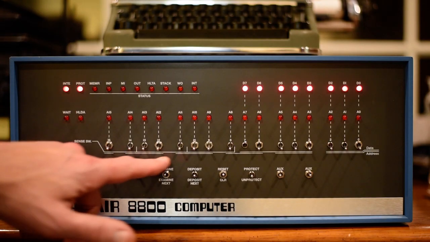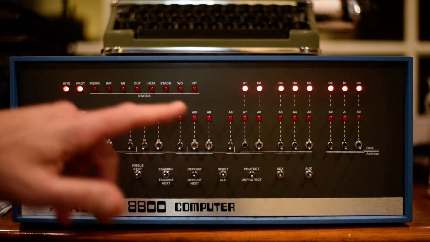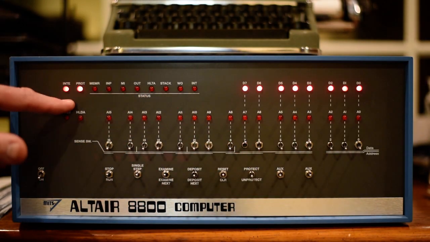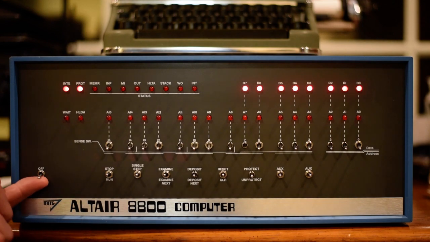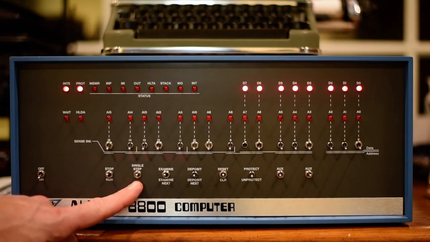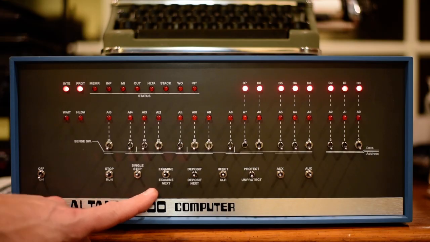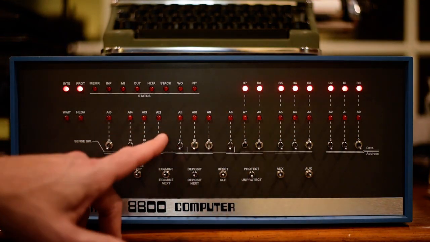We've also got a row of switches to enter data or addresses, a row of control switches, and a row of lights that tell us the status of the CPU. The switches we've got on the control row, there's a power switch, which I turned on, a stop-run switch, which does the obvious thing, a single-step switch, which causes the processor to execute a single instruction, an examine next switch, which causes you to look at the contents of the address that's specified in the switches.